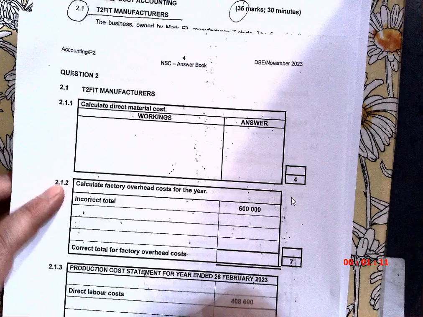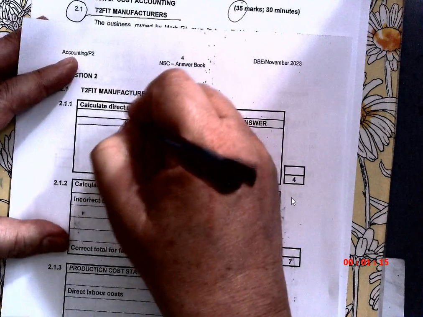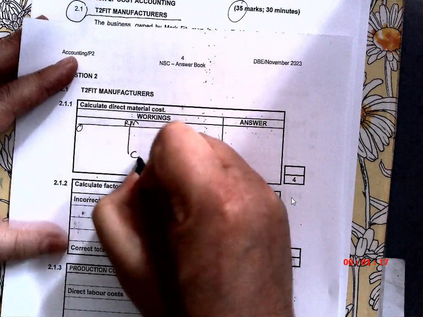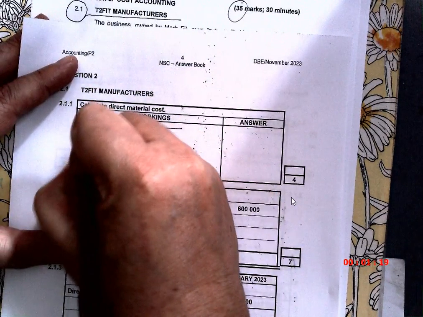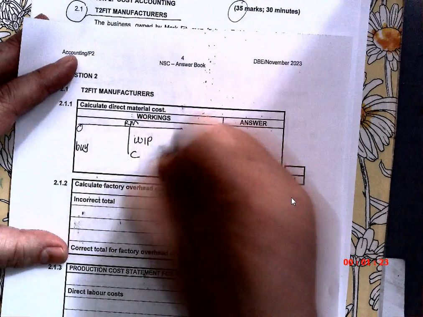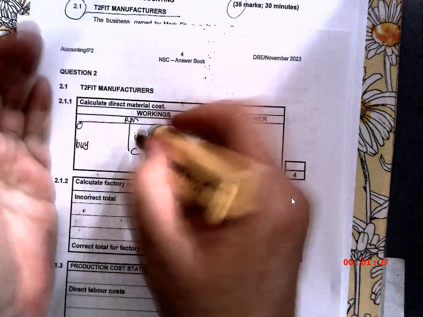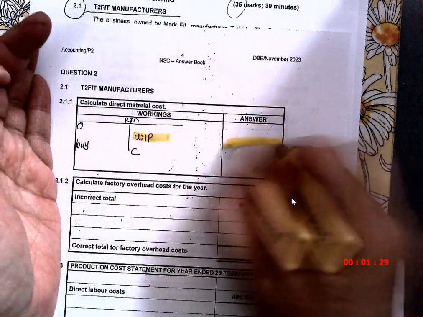So what I'm going to do is I'm going to draw a little T for raw material. And I'm going to say I have an opening, I have a closing, I have whatever I buy, and I have my work in process. And this will be my amount that is issued. That's the amount that goes here.